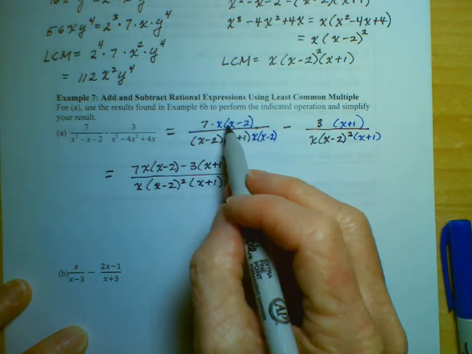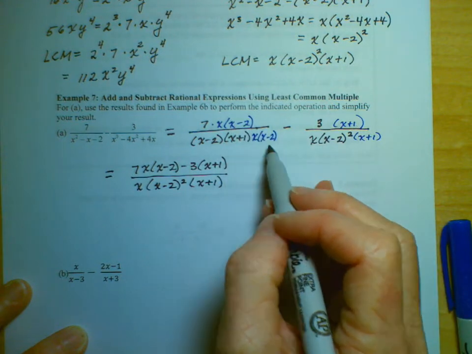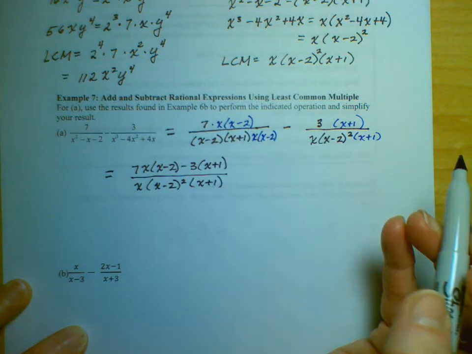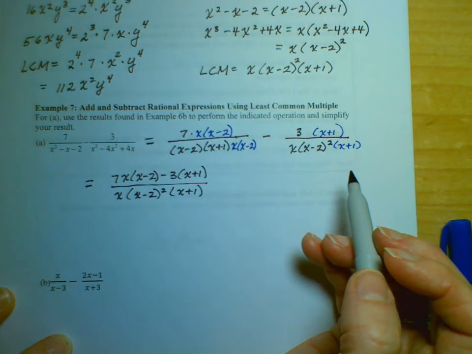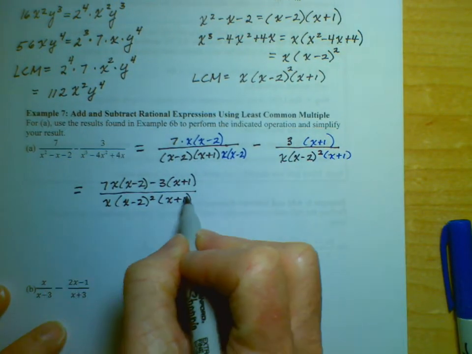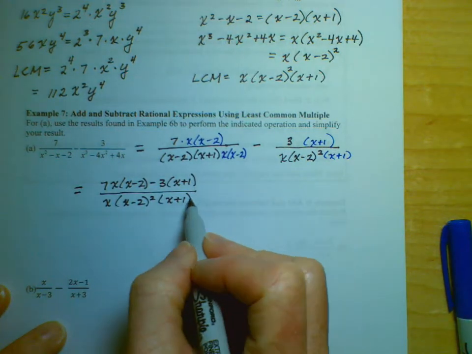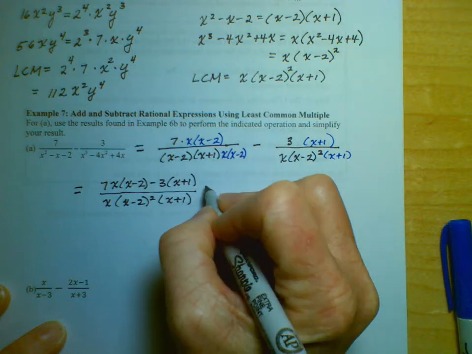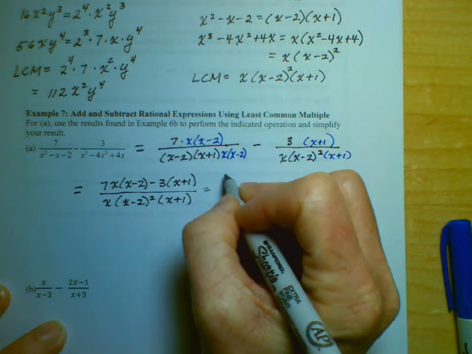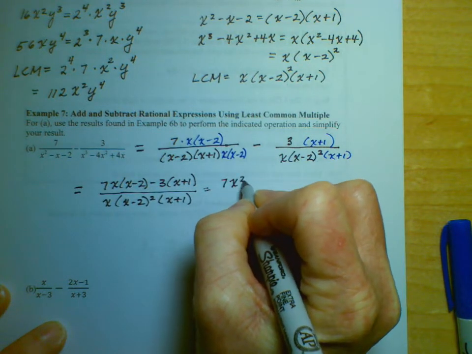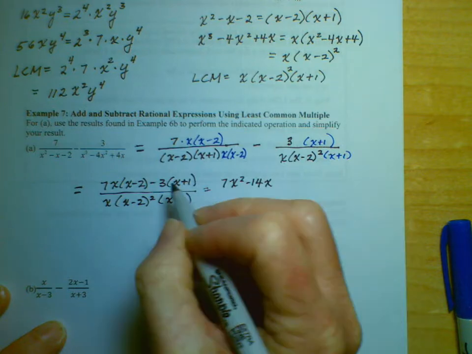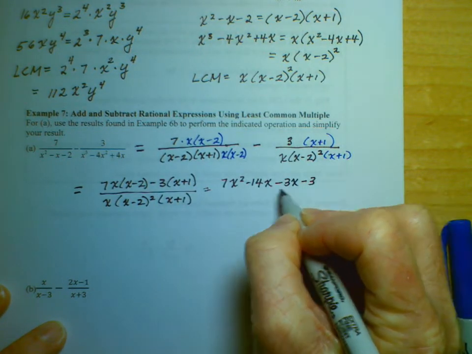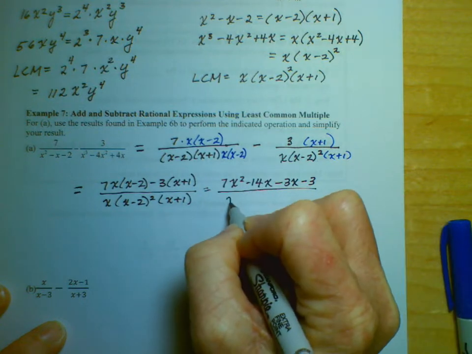Okay, so notice the numerator and denominator have to change, because whatever we multiply the top by, we multiply the bottom by. Okay, so I'm going to leave my denominator as it is. Remember the directions say do the operation, but leave the denominator as it is. So I'm going to distribute 7x squared minus 14x, distribute negative 3x minus 3, all over my common denominator.